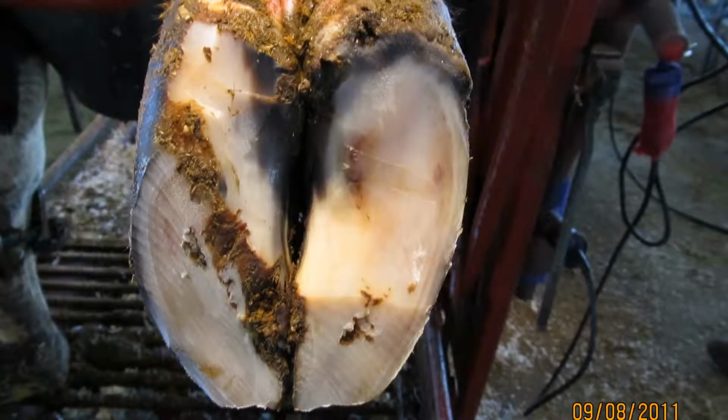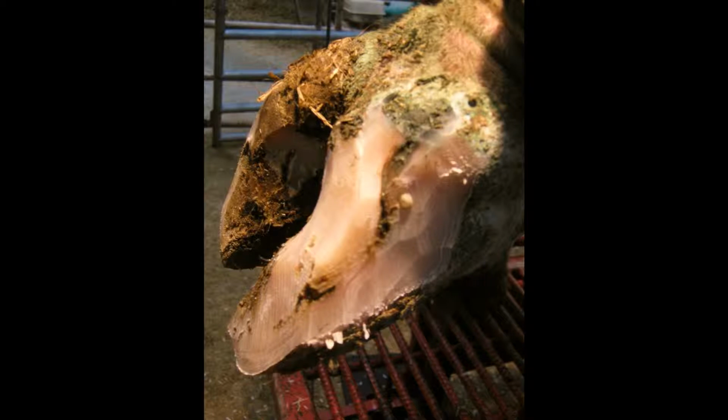White line disease encompasses a range of lesions that typically occur in the abaxial white line region towards the heel or outside claw of the rear foot. On most farms, it is one of the three most common causes of lesions and lameness in dairy cattle. White line lesions range from hemorrhages to separations and abscesses.